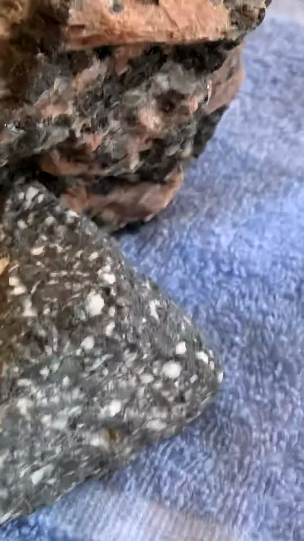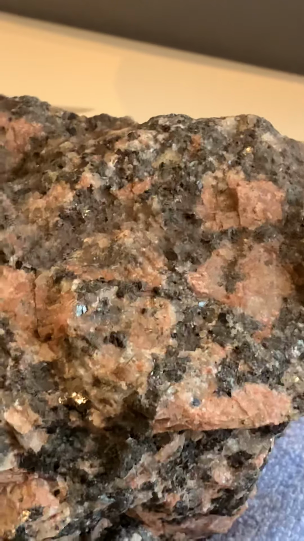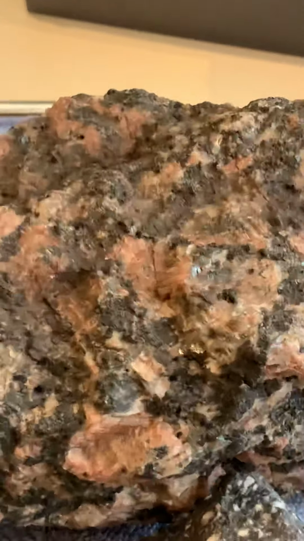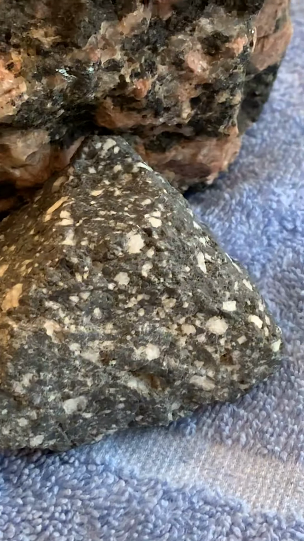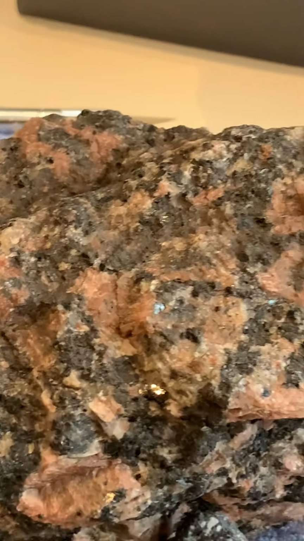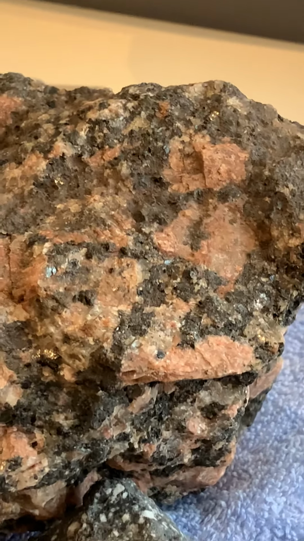See the difference? This is porphyritic, so this is porphyritic texture with phenocrysts. This is a phaneritic texture. This is of course granite.